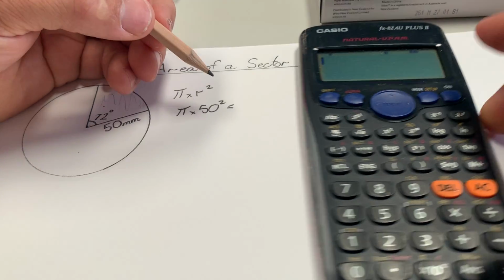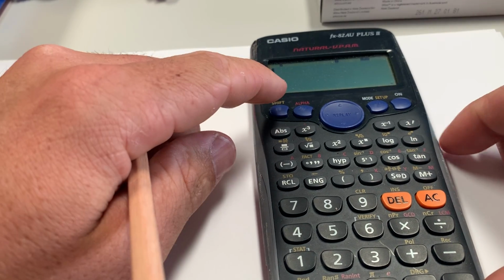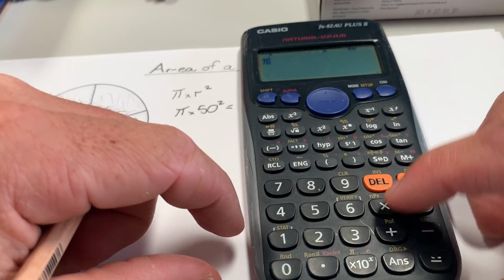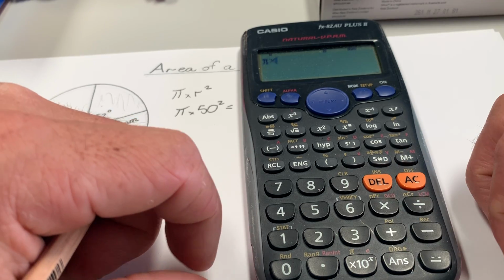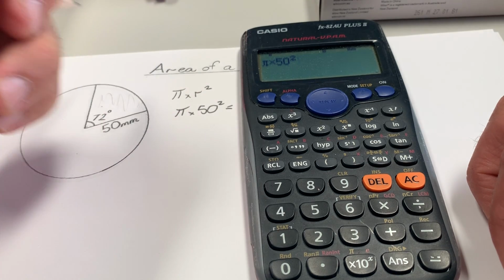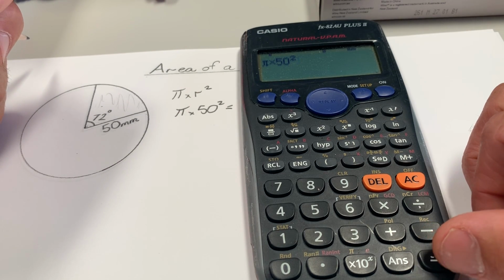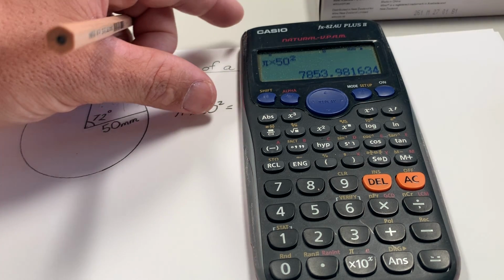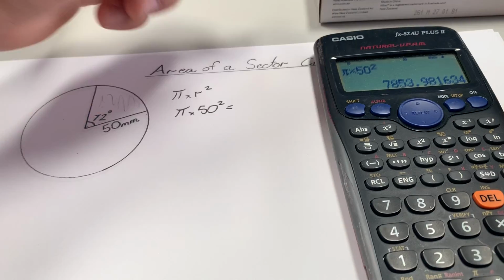So that's as simple as getting the calculator. Pi times 50 and x², which is squared, equals 7,853.98, okay?